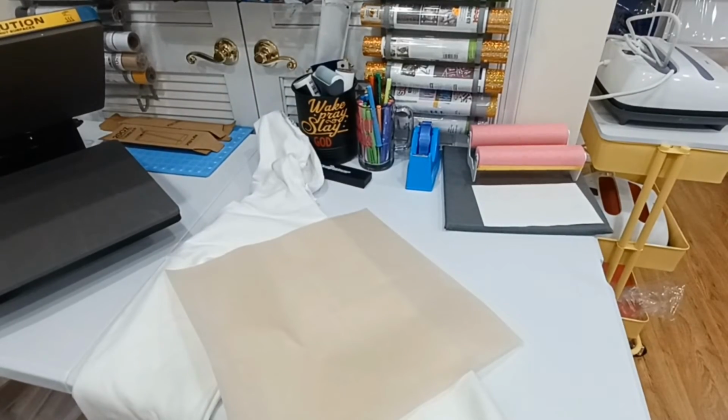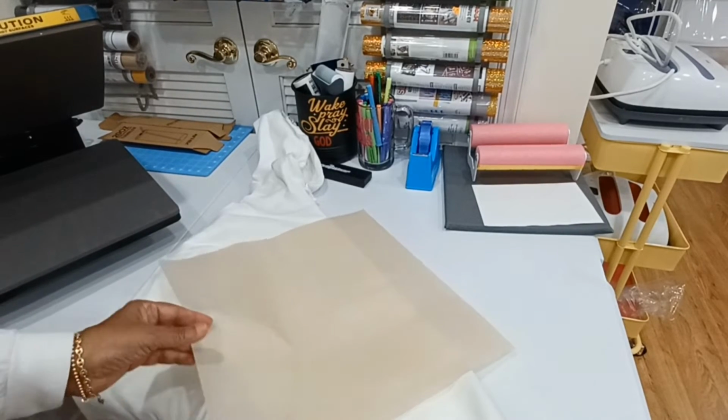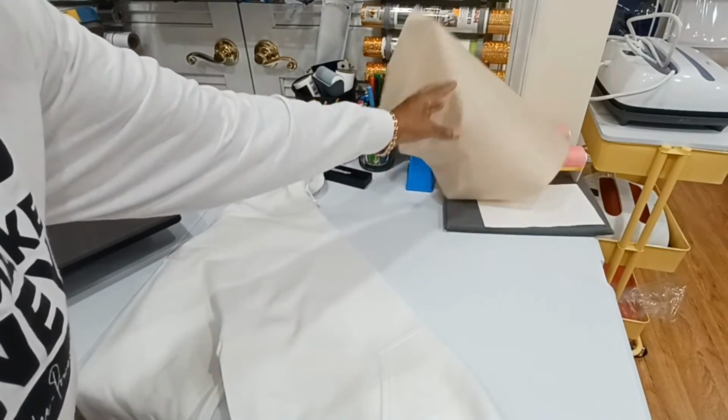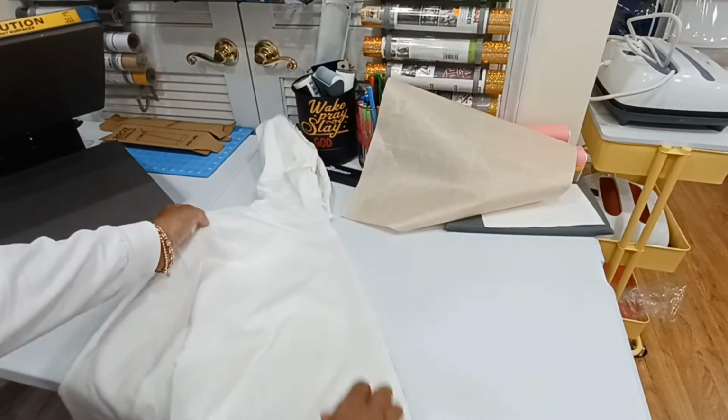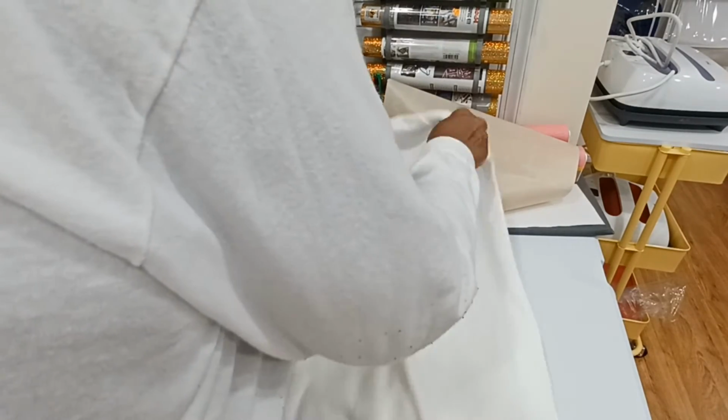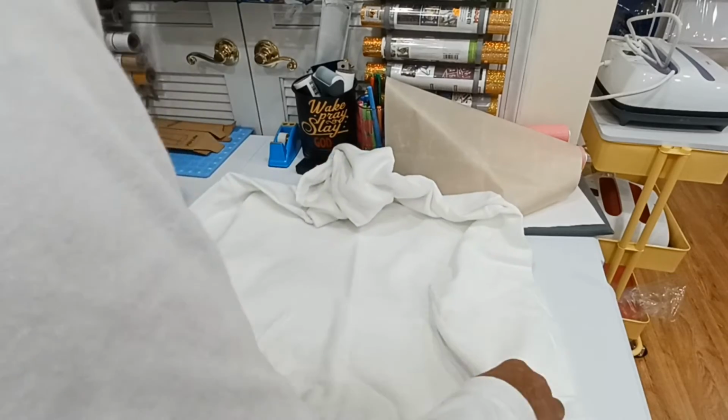Okay, so the heat press is ready, and I already pre-pressed the hoodie, and I also did the line in the middle so that I have an idea how to center the hoodie. I decided to get, like I mentioned before, a white hoodie.